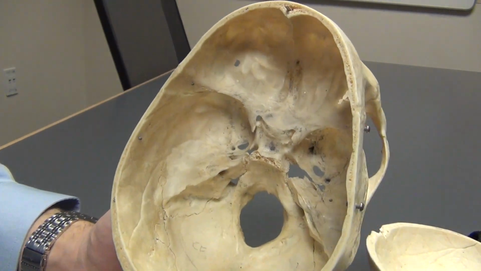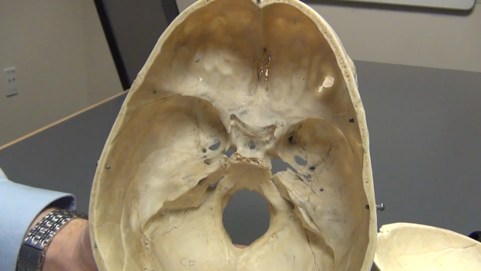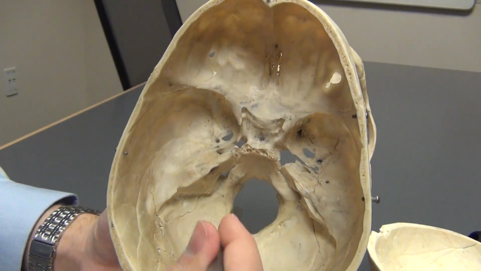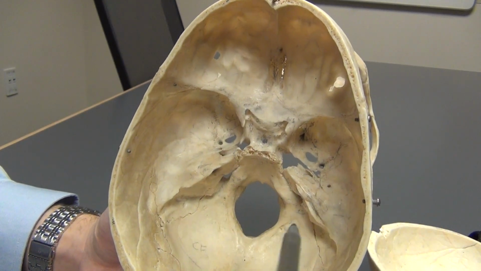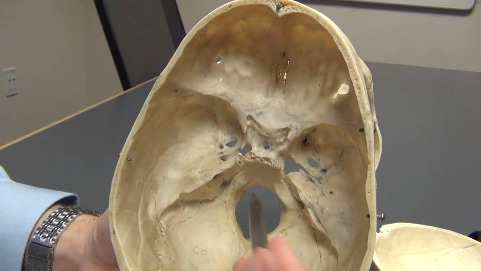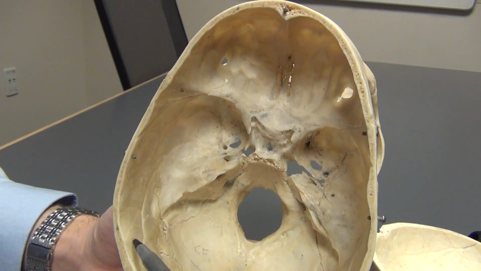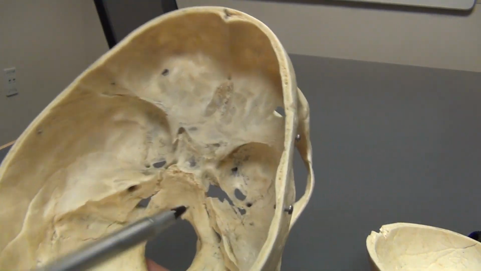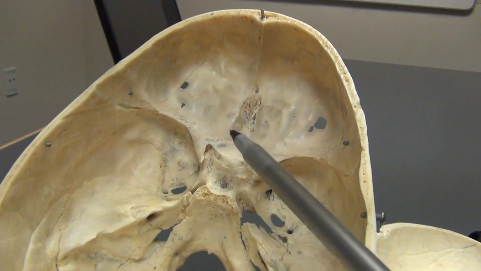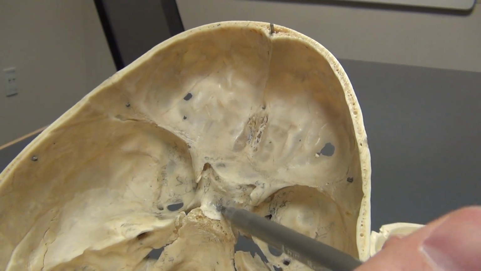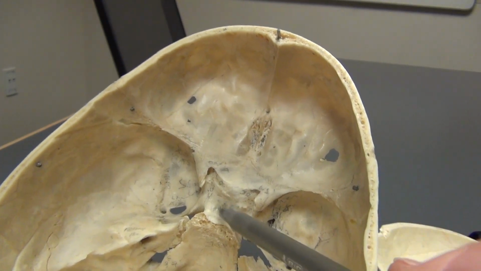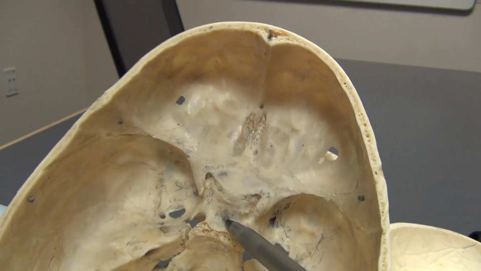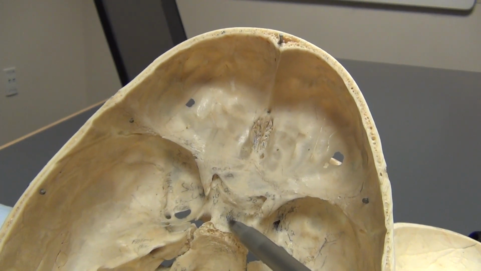In our internal view, obviously a couple of big structures stand out. Here is our foramen magnum. That's where our spinal cord passes through and comes up and enters the brainstem. I want to point out some of the things right here. This little gap, we talked about it if you were at my tutoring session, this little indentation, that's the sella turcica. That's where the pituitary gland sits.